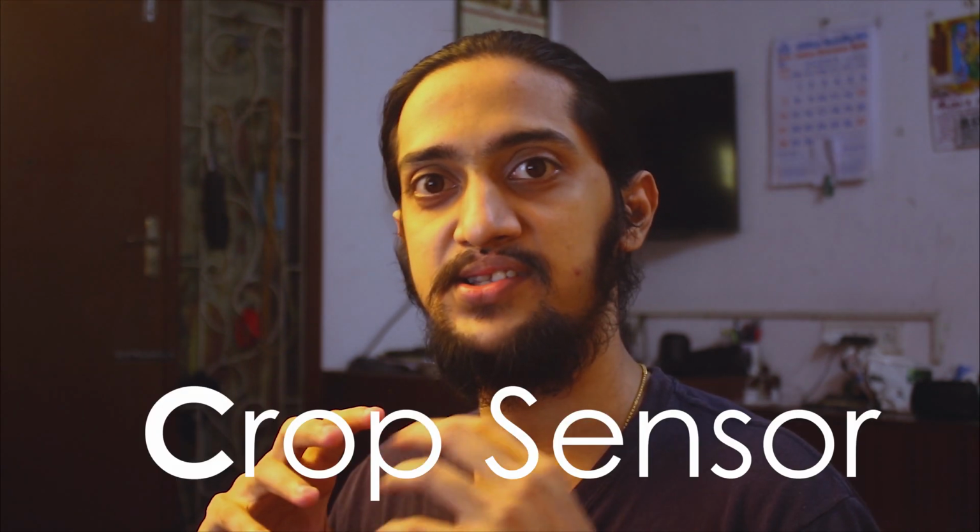Bokeh is a term very commonly used in portrait photography. This type of image, with the background blurred and the background elements out of focus, taking some shape and giving an enlightenment to a particular frame, is called bokeh. So the next one is crop sensor.